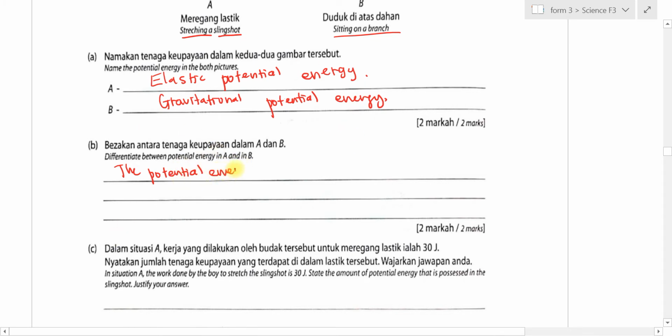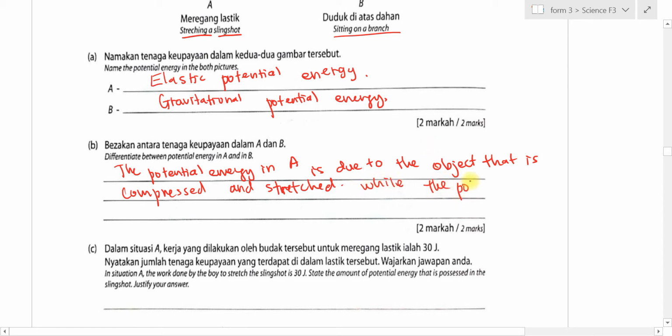Okay, the potential energy in A is due to the object that is compressed or stretched, while the potential energy in B is due to the height from the earth. Okay, that will be my answer.